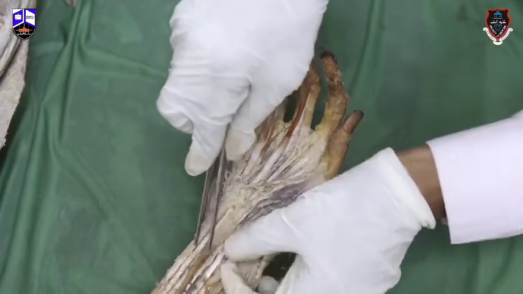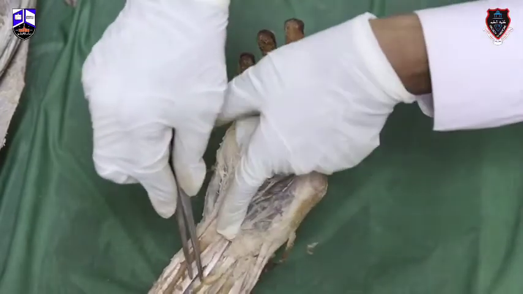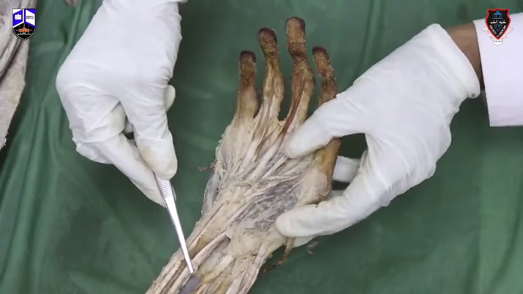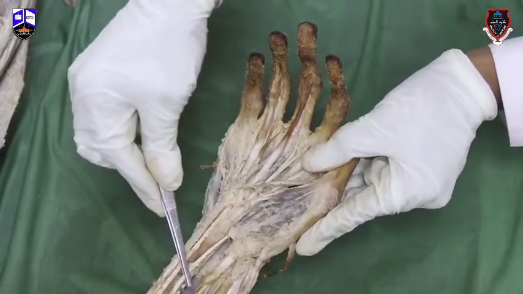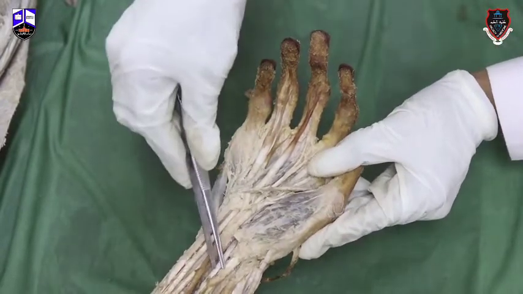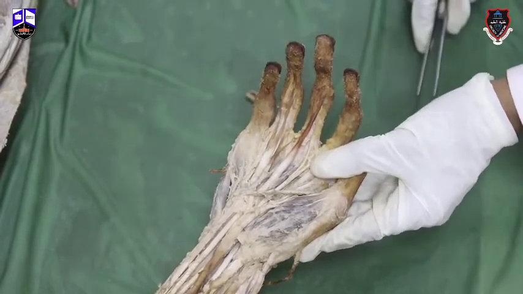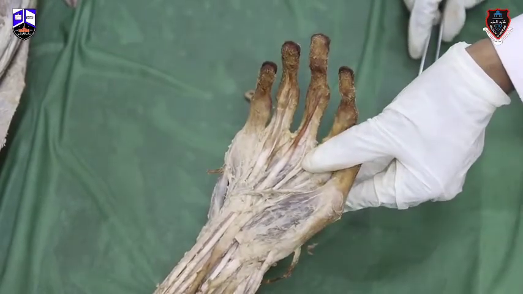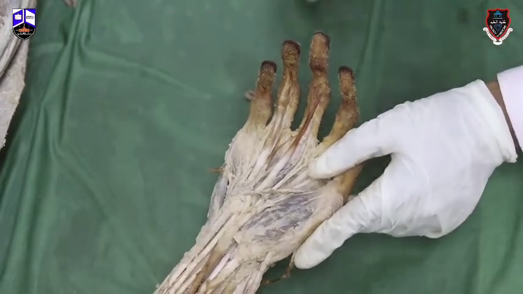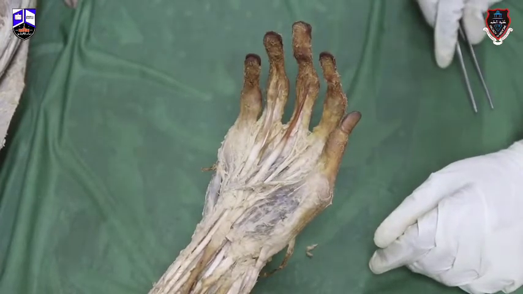Our other tendon that passes in the carpal tunnel is this tendon. This is the tendon of the flexor pollicis longus muscle, and the most lateral one is the tendon of the flexor carpi radialis muscle, right? There are several structures that pass in front of the flexor retinaculum.